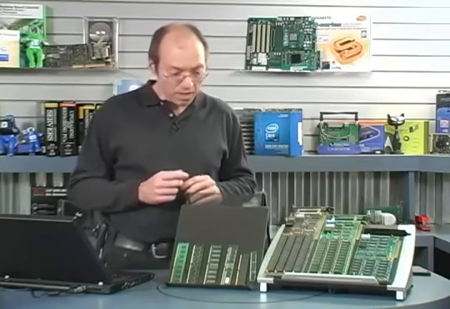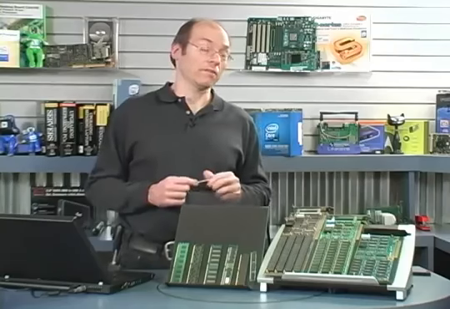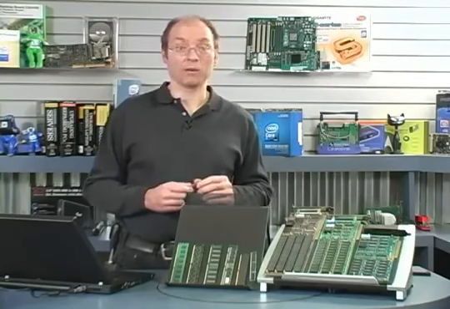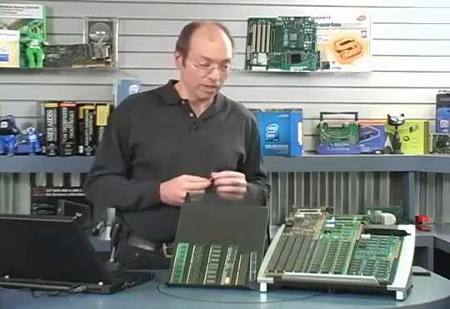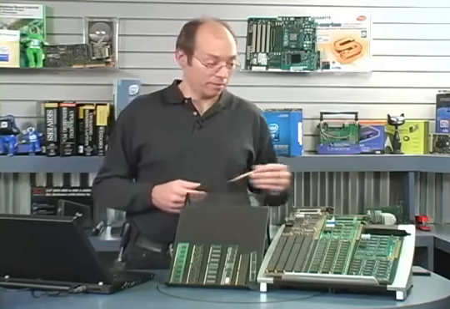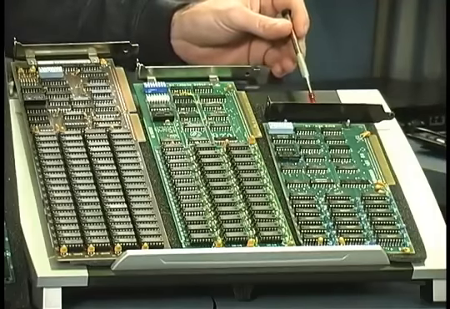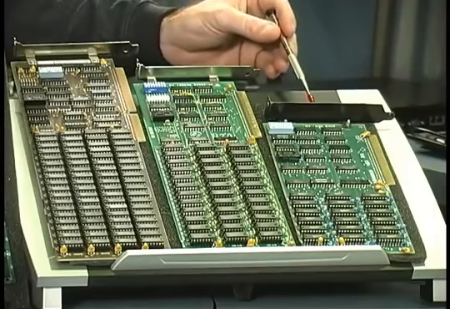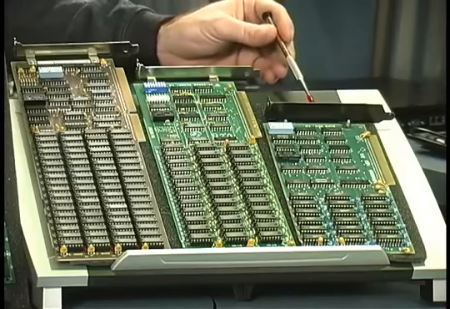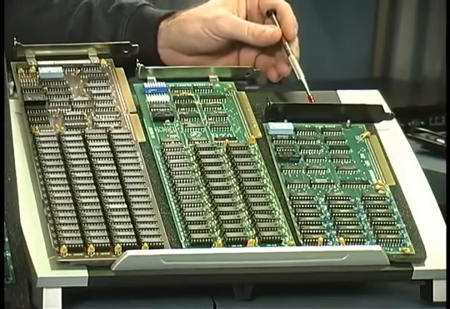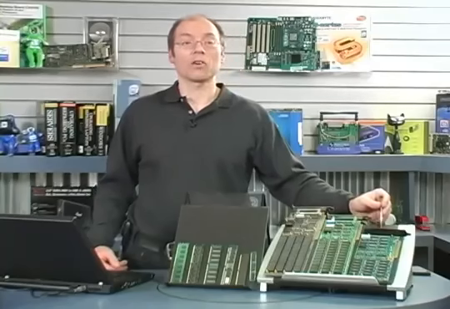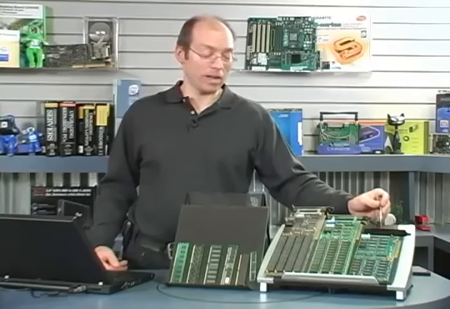Now, going back to 1981, when the very first IBM PC came out, you didn't have very many choices when it came to buying memory for the system. And initially, you had this choice right here. This was a 64K memory card that was available from IBM, 64 kilobytes of memory. And at the time, this cost a whopping $540.